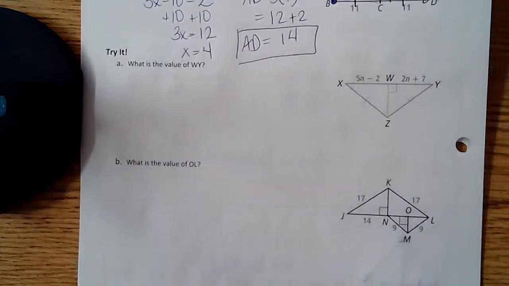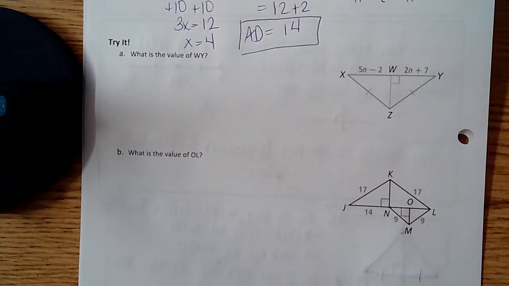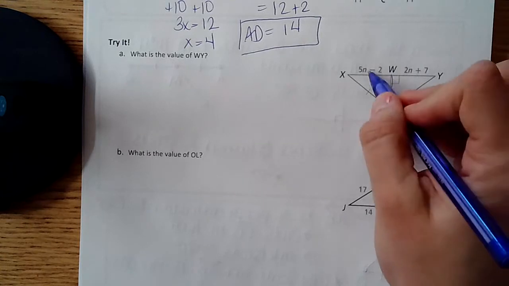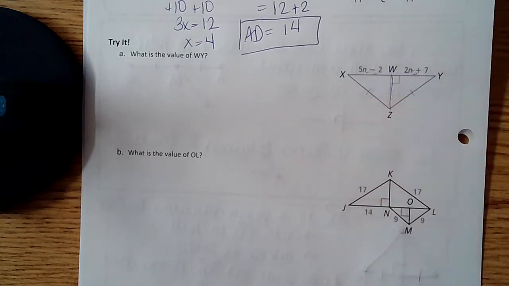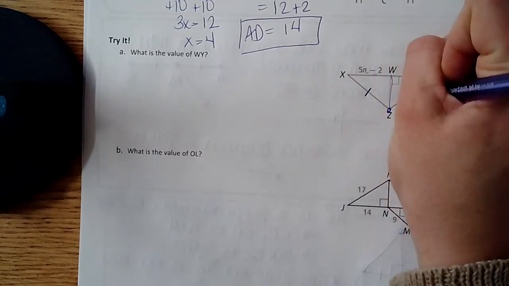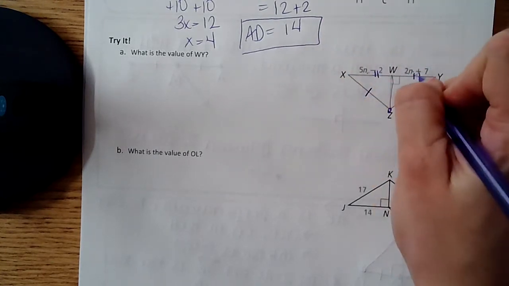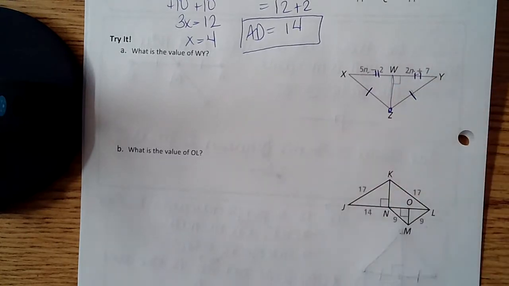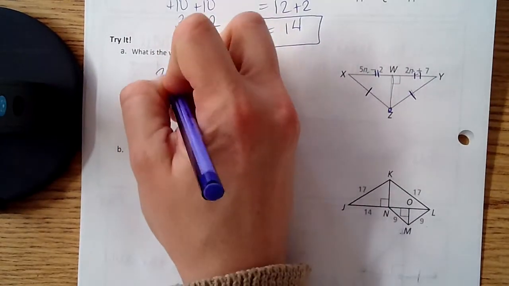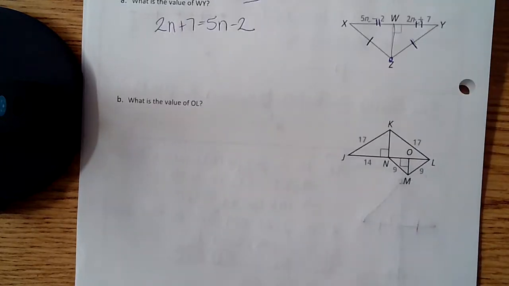All right, go ahead and try this. Try it one on your own. So now this time, I don't know that this is a perpendicular bisector, except I can see that Z is equidistant to X and Y, so therefore these pieces have to be congruent. So I can set up the equation 2n plus 7 equals 5n minus 2.